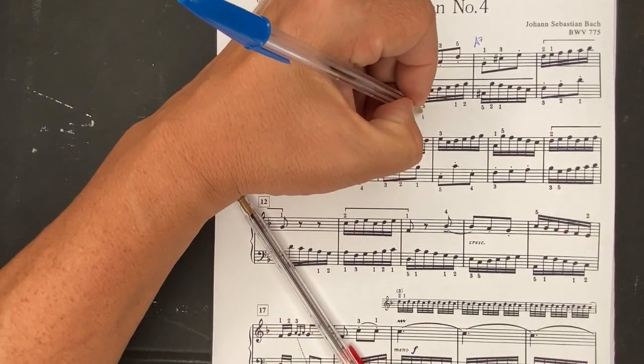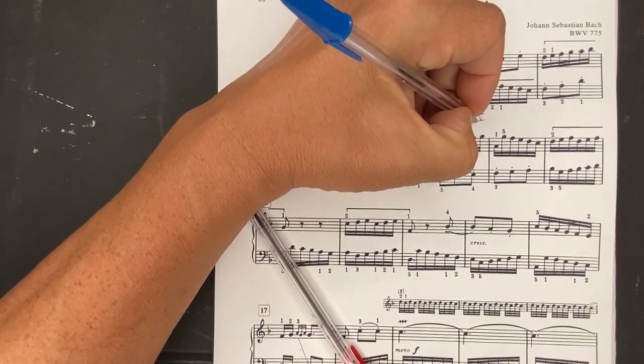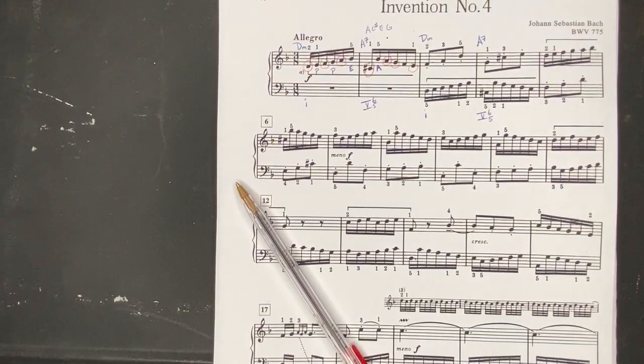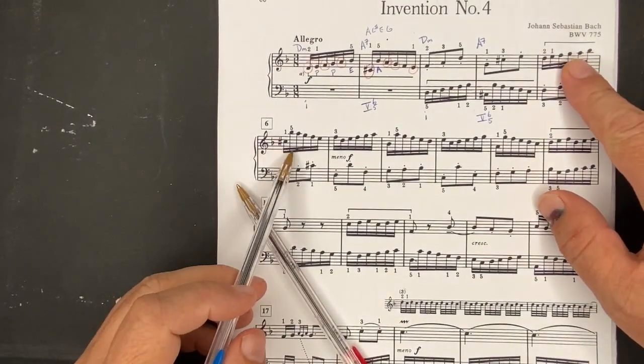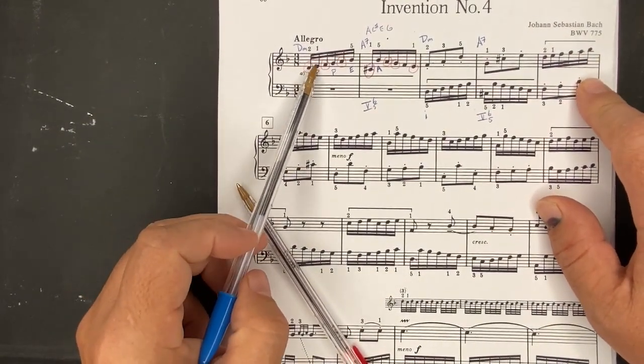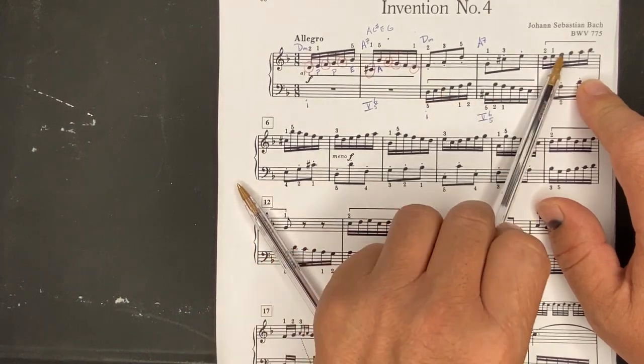We can call this a 1 again, and we can call this a 5/6/5 again, right? And then he does it again, but up an octave. So mid, alto range, bass range, soprano range.